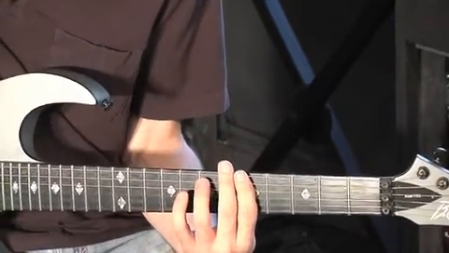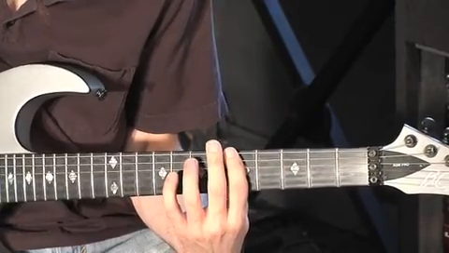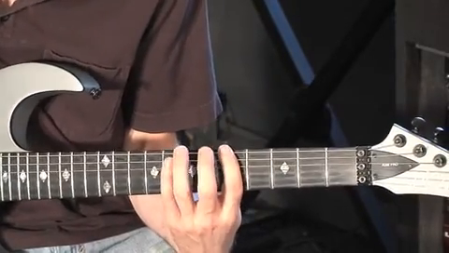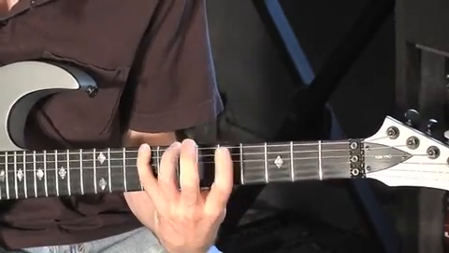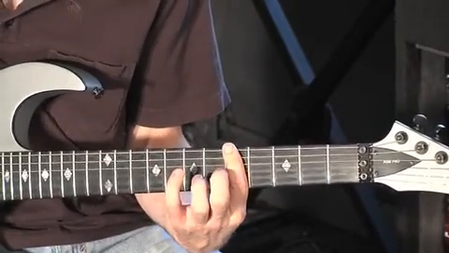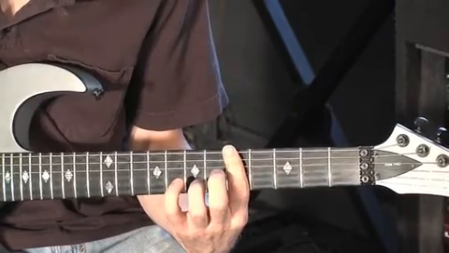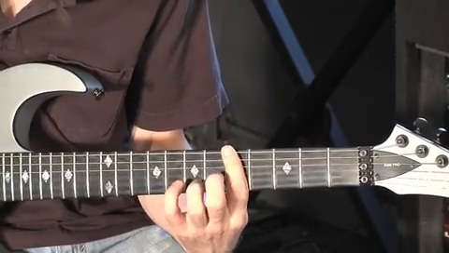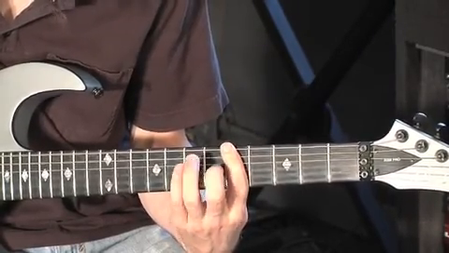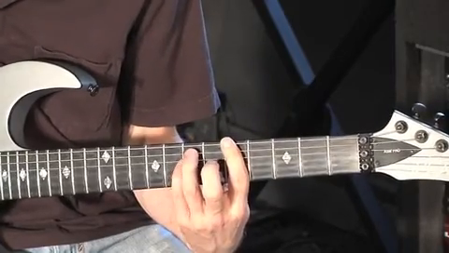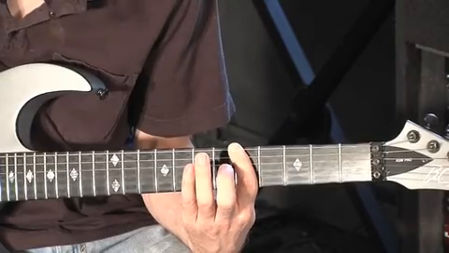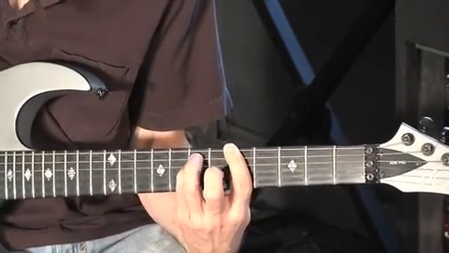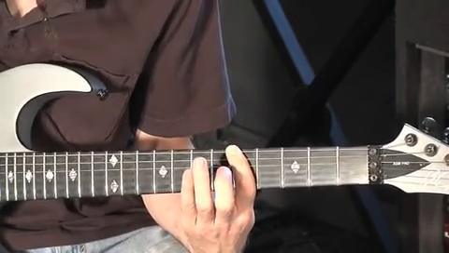Moving on, the 4 chord is the same in both minor, 1, 2, 3, 4, and major, 1, 2, 3, 4. So my 4 chord, I'm just going to bar my root and the next string down. So here's a 5 chord and a 4. A5, A4.